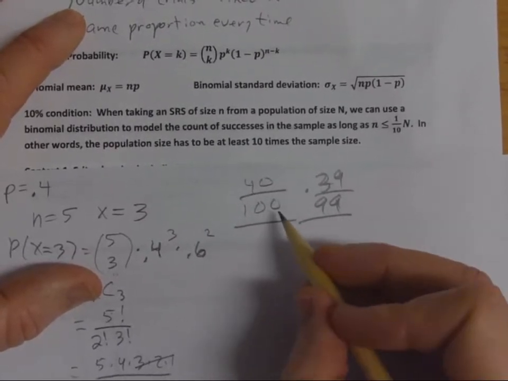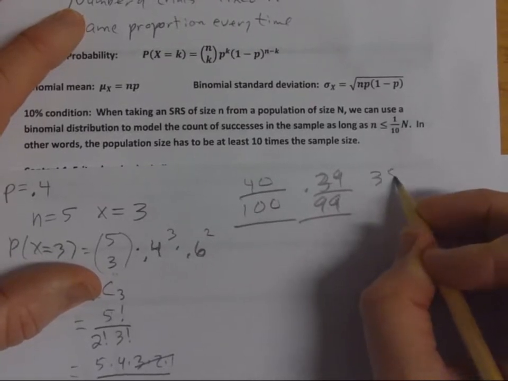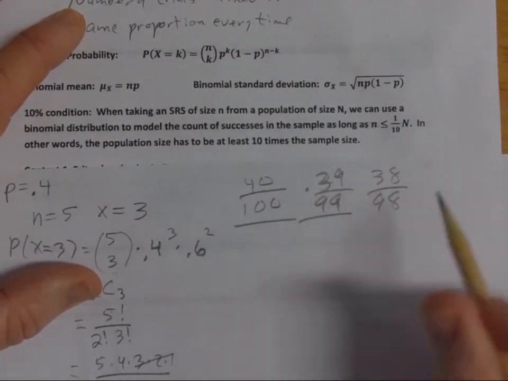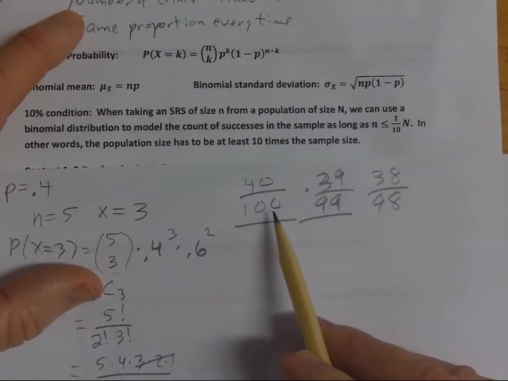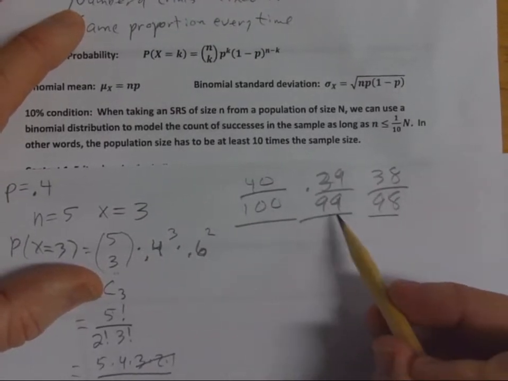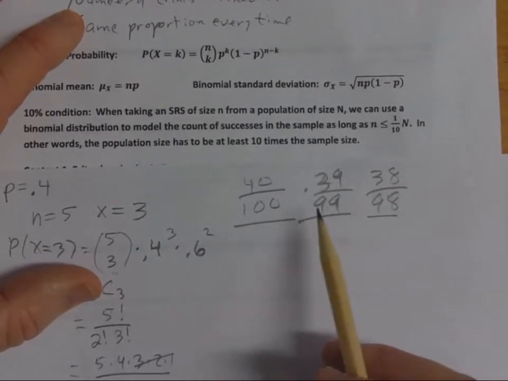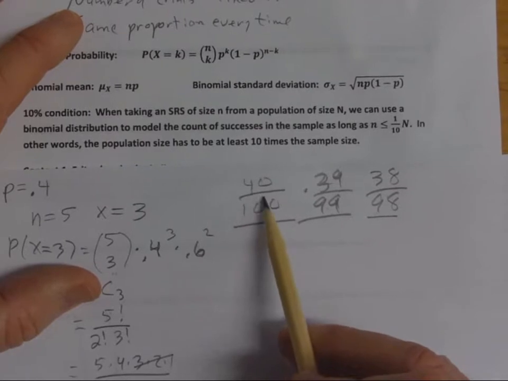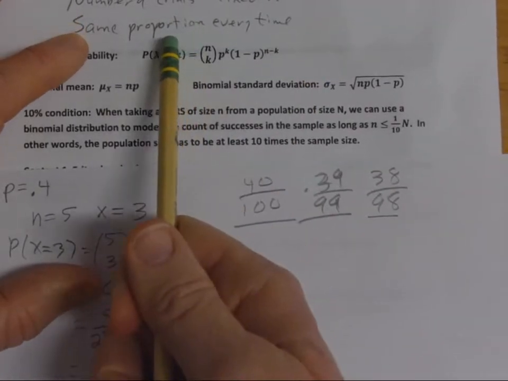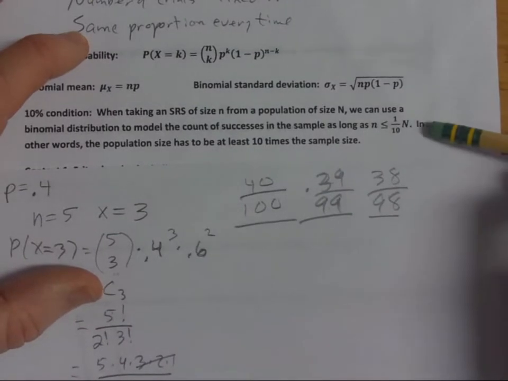And so given that the first 2 own a house, the probability the next one's going to own a house is going to be 38 out of 98. Well, if your population is big enough, it's not going to change significantly by not using replacement. But if it's too small, then your proportion is going to change and will violate that condition of the proportion remaining roughly the same. So this is what in essence needs to be true.